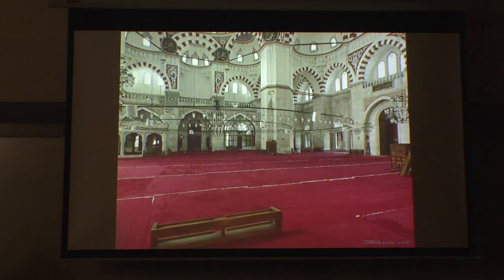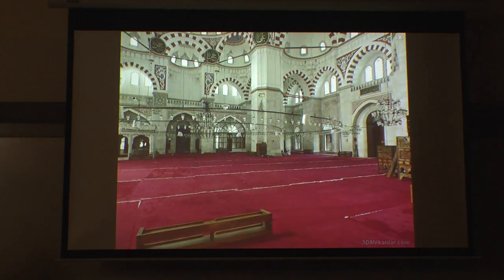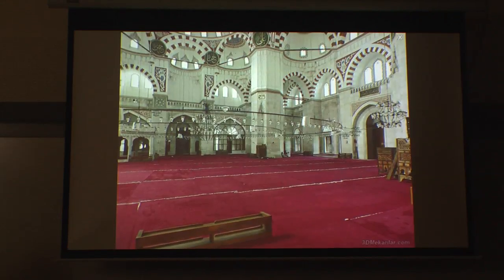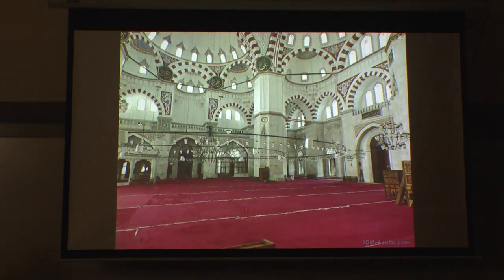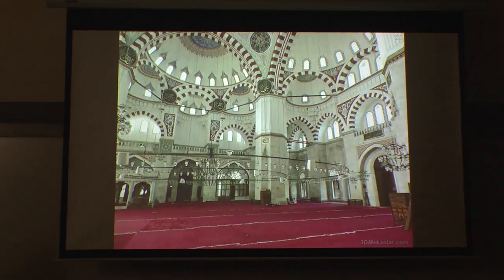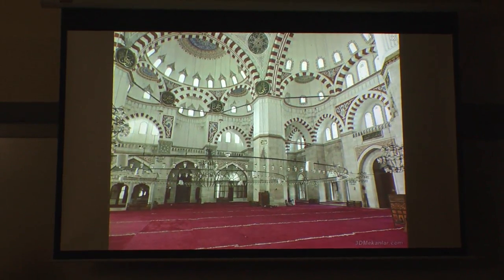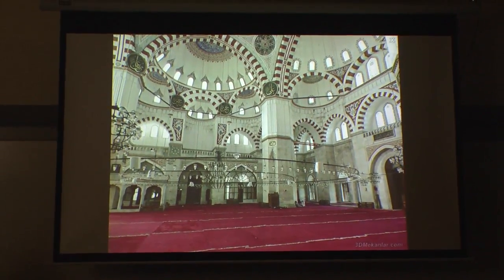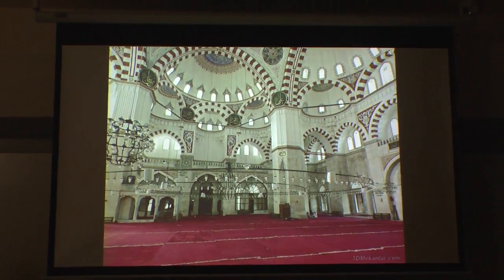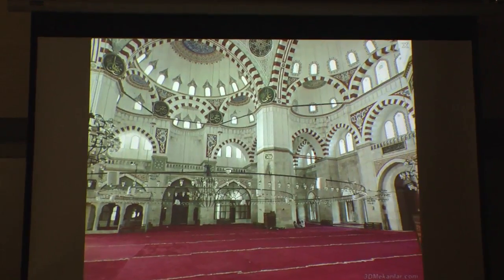That's only just the one. It's supposed to be. So which direction are we looking at? Here. Let's see if that helps.